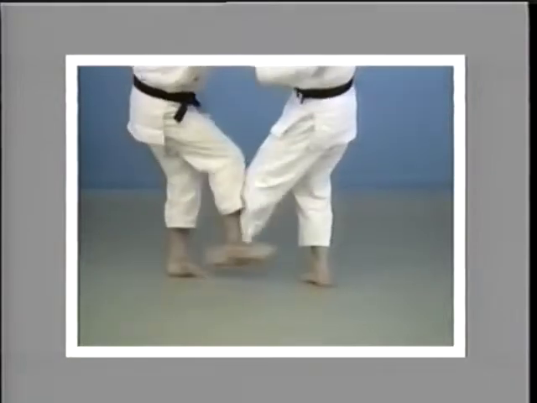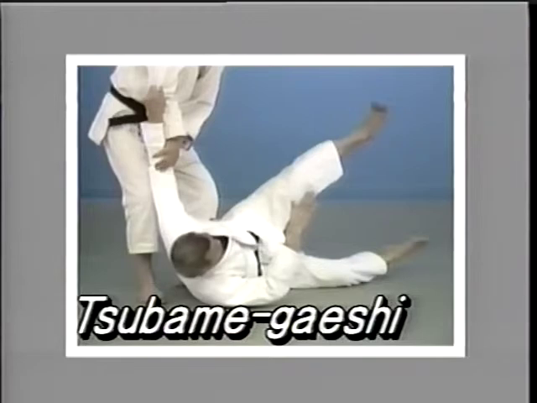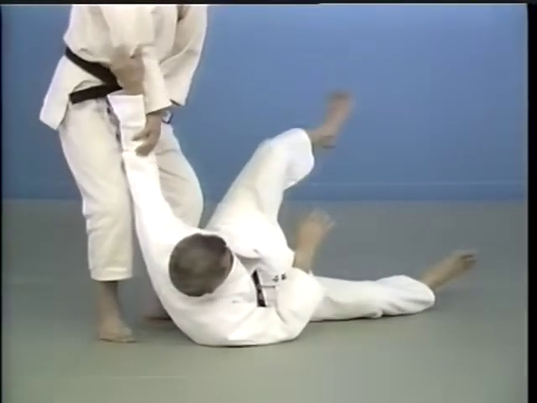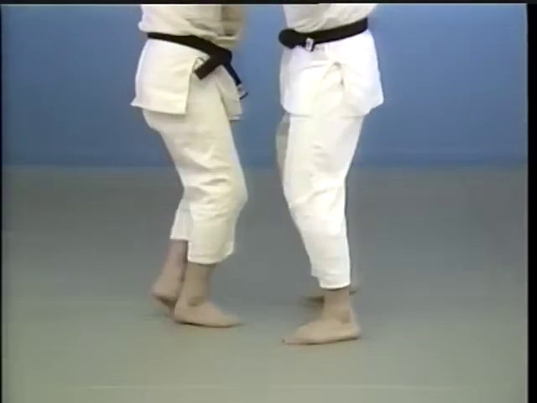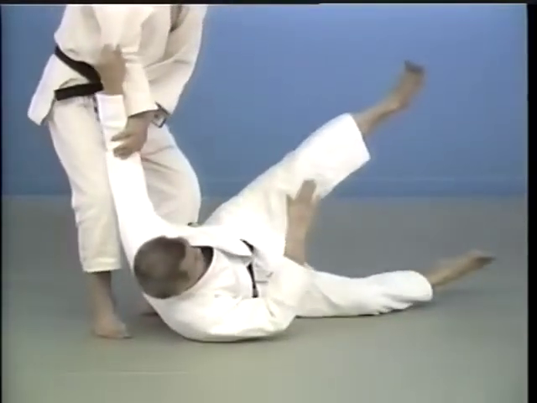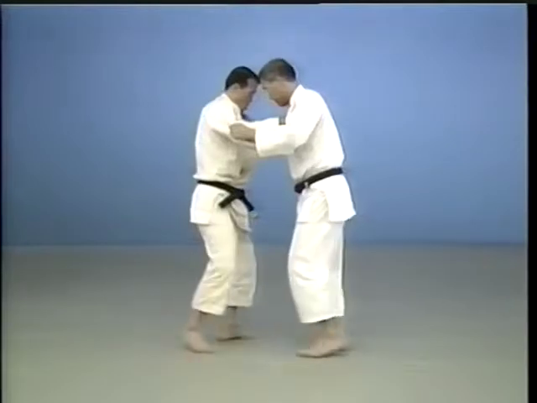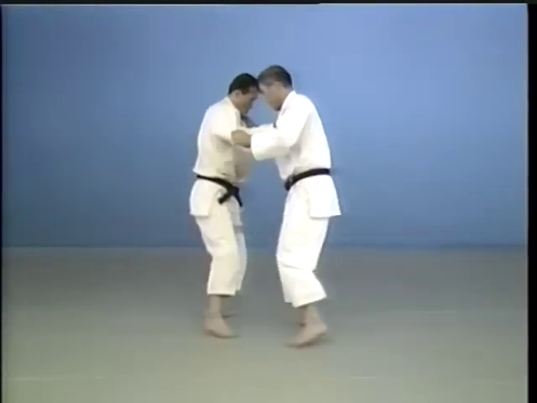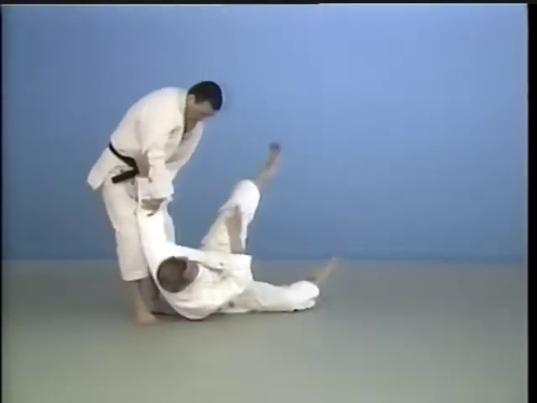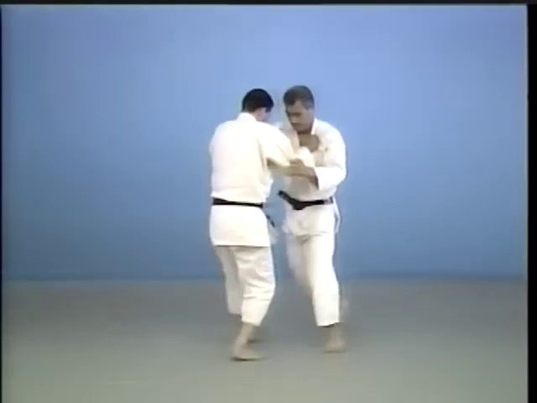Tsubame-gaeshi. Tsubame-gaeshi is a technique of throwing your opponent by reversing his foot sweep into your own. Shift directly to your right or left. If your opponent attacks with Deashi-harai or Okuri-ashi-harai, you dodge it and turn it into Tsubame-gaeshi. Even when moving back, you can also do likewise.